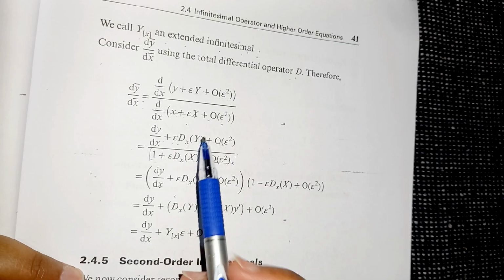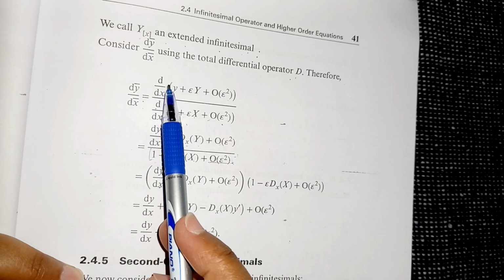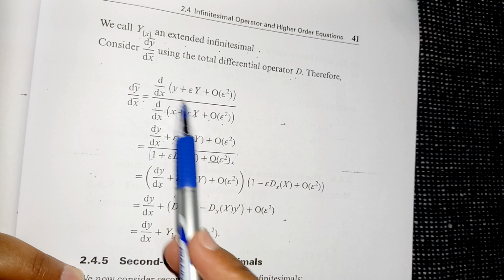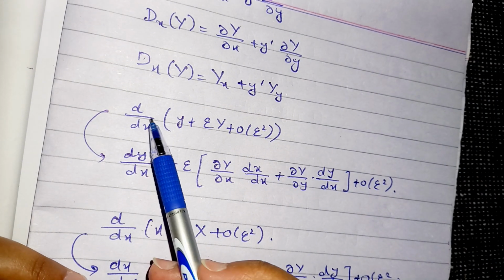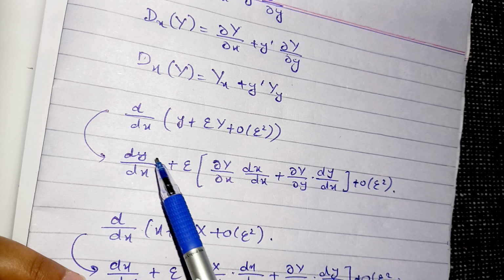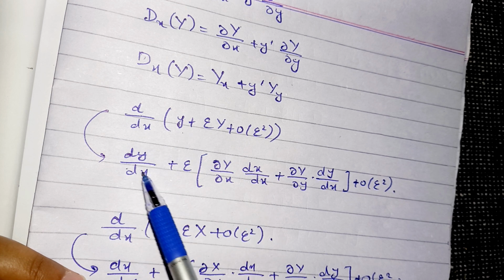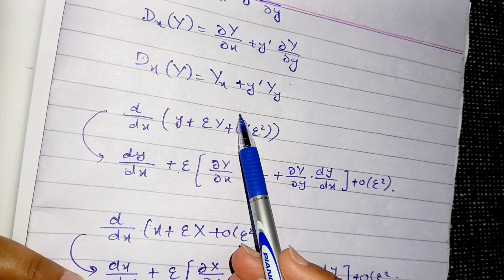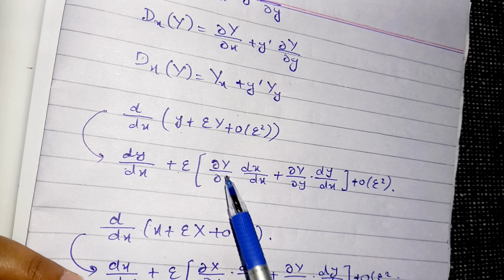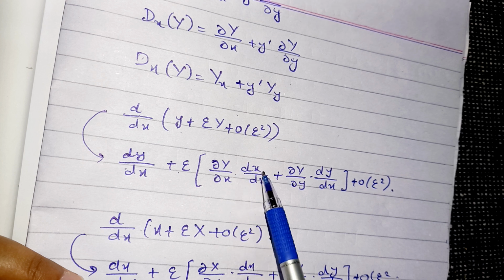Now students, if you want to take the derivative of this term, then you write dy by dx plus epsilon as it is, and Y is in terms of two variables x and y, so you take the partial derivative with respect to x and then the total derivative with respect to x.